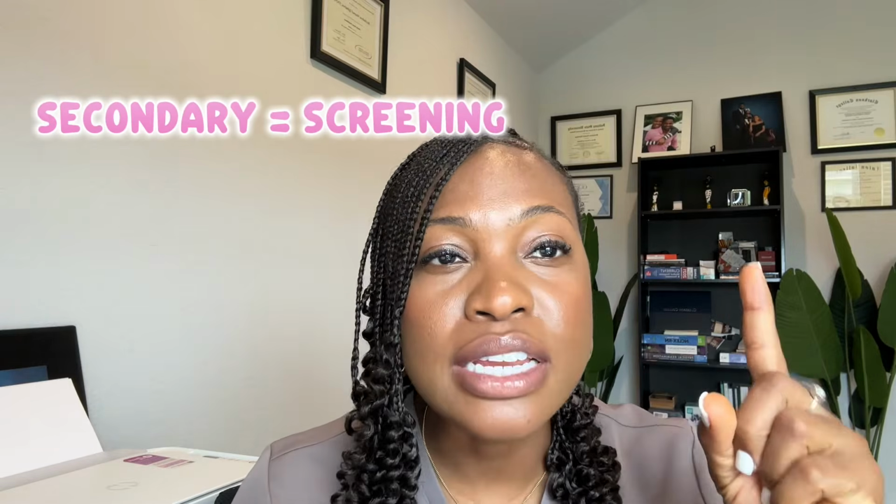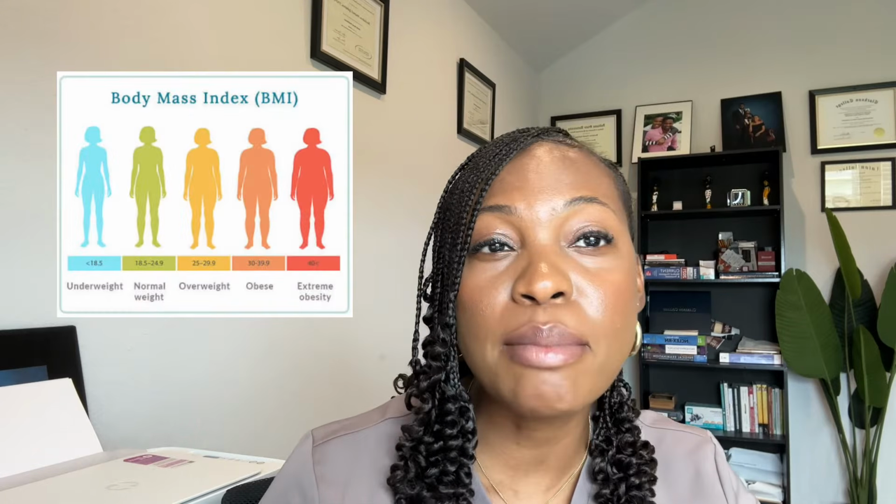Secondary prevention. When you think secondary prevention, think screening. We're screening for potentials of getting a disease process. So what are we doing? We're doing CT scans, we're doing MRIs. When the patient comes to the clinic, we're checking their BMI, we're checking their blood pressure. These are all things that we do in order to screen to see if the patient is at risk for a disease process. So when you think secondary prevention, think screening.